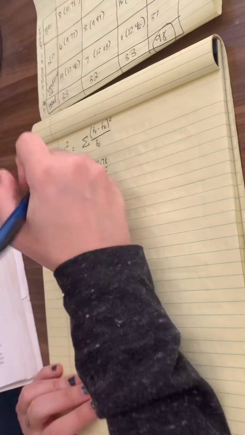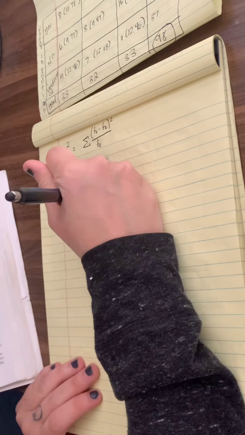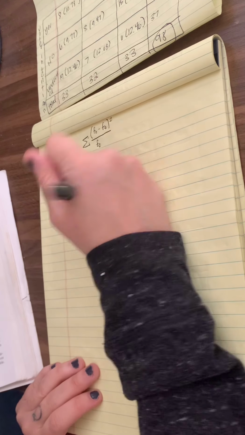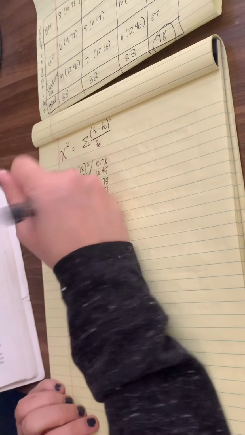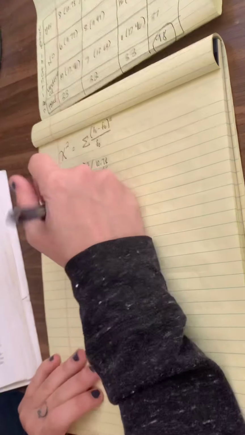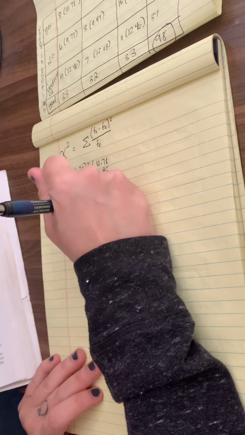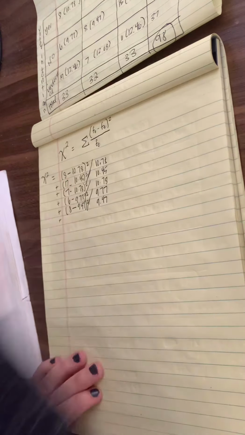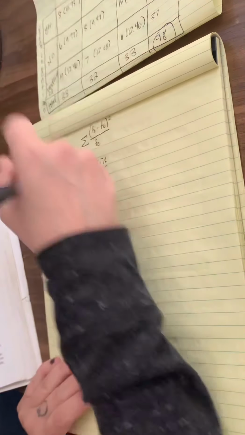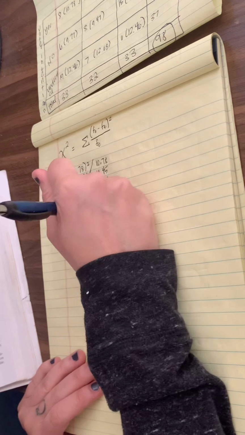Next, 6 minus 9.77 squared divided by 9.77. Next, 8 minus 9.47 squared divided by 9.47. Next, plus 15 minus 9.77 squared divided by 9.77.